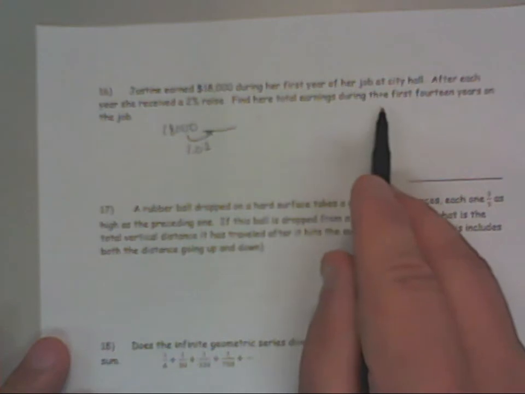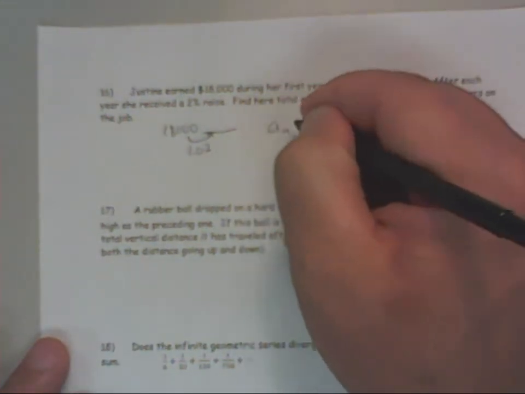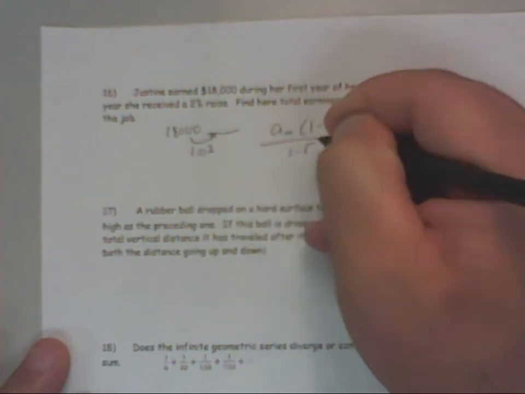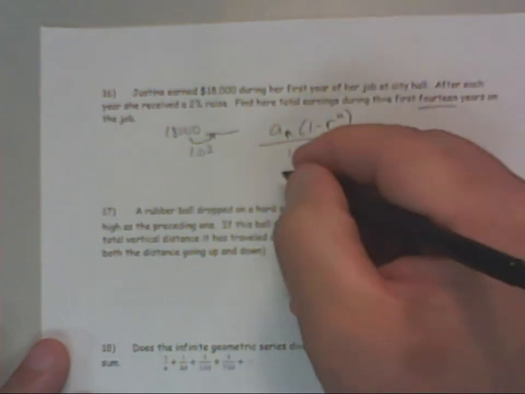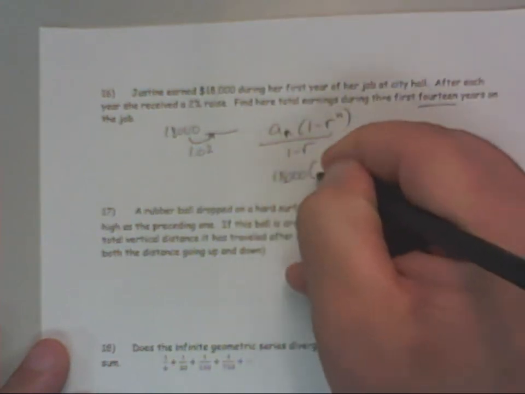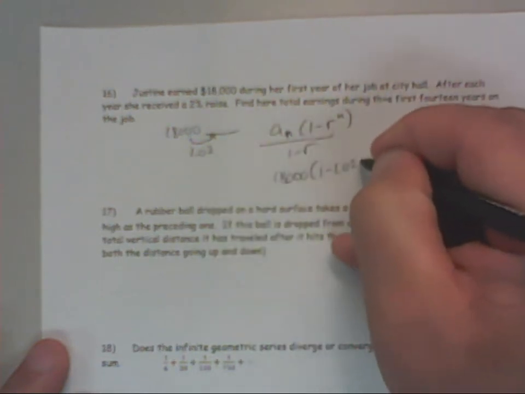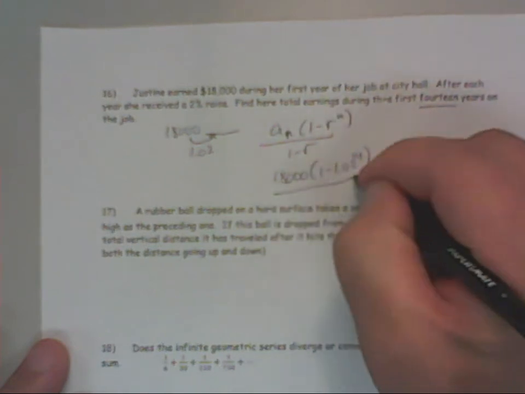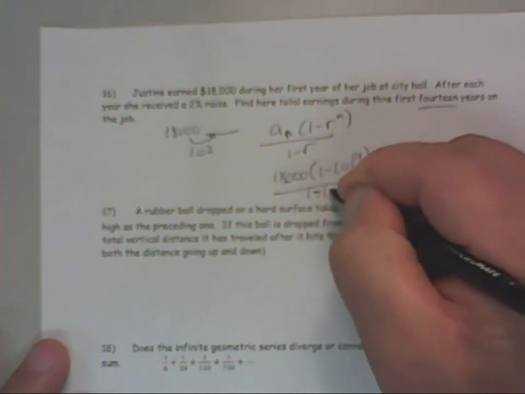Her total earnings for the first 14 years, we're going to use this formula. A sub 1 times 1 minus r to the nth power over 1 minus r. First term, A sub 1 is 18,000 times 1 minus the ratio, which is 1.02. The n is 14 because there are 14 terms over 1 minus 1.02.